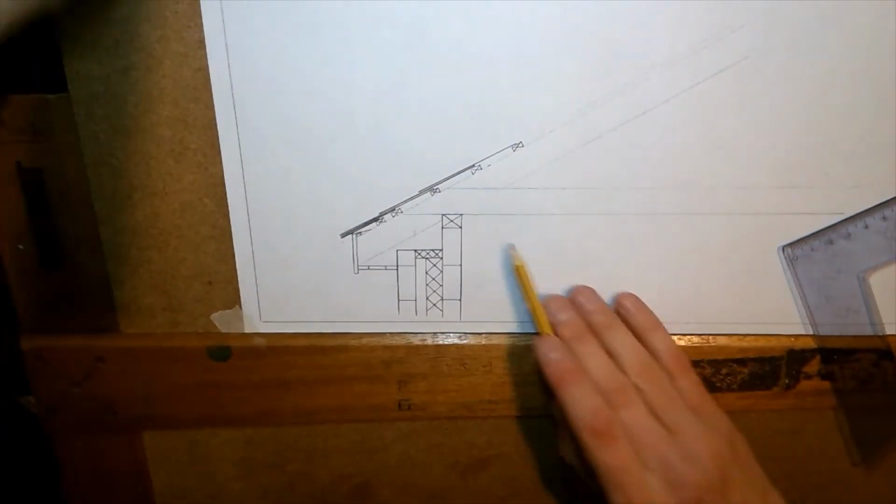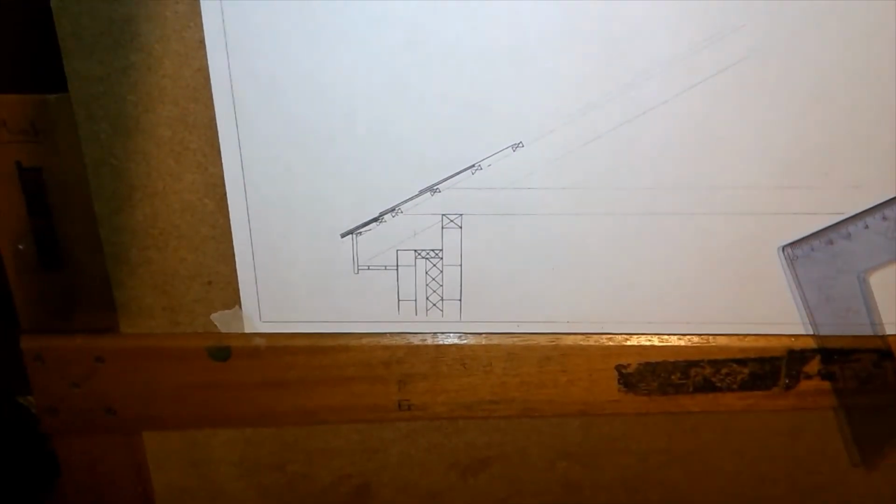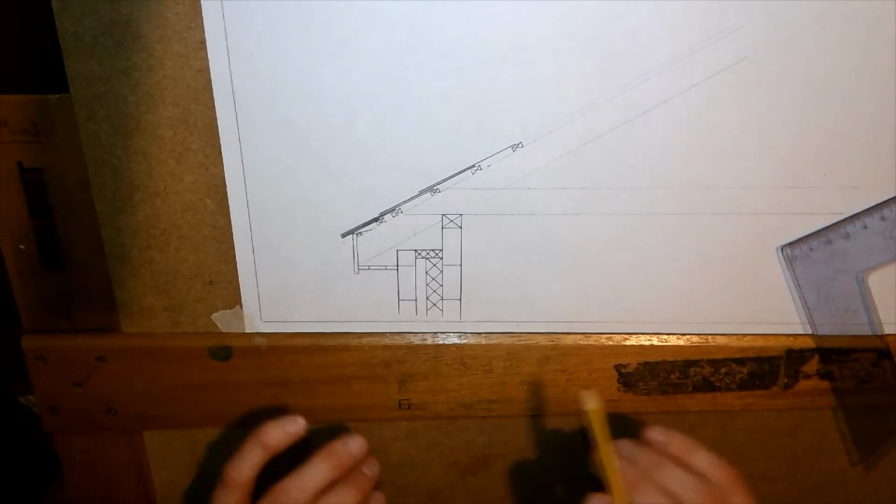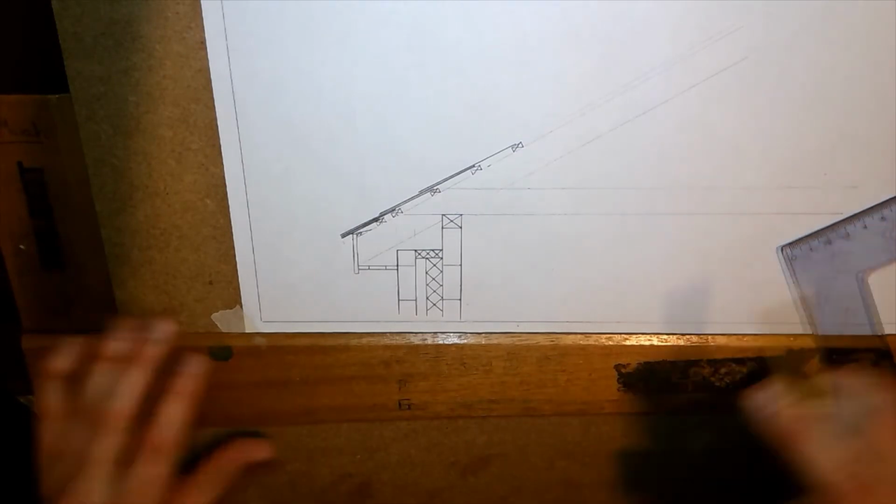Now you can work your way all the way up. Usually in an exam situation they'll only ask you to draw 3 or 4 courses of slates. I'm going to stop there with the slate at the moment. I might finish off some more afterwards.